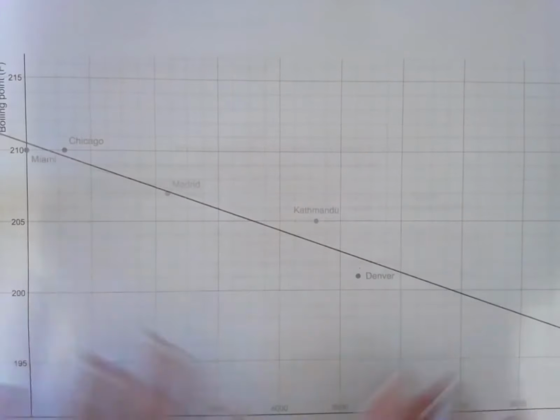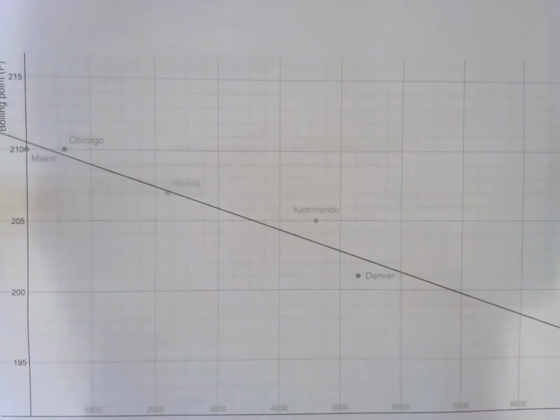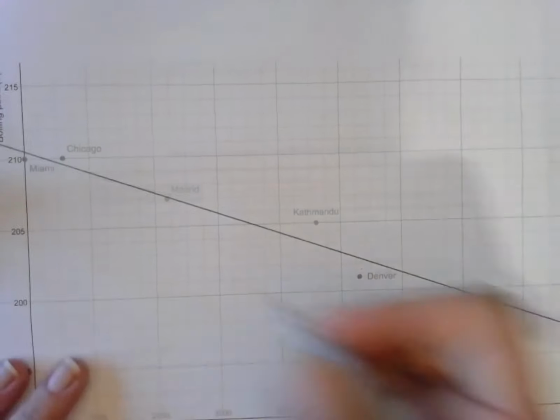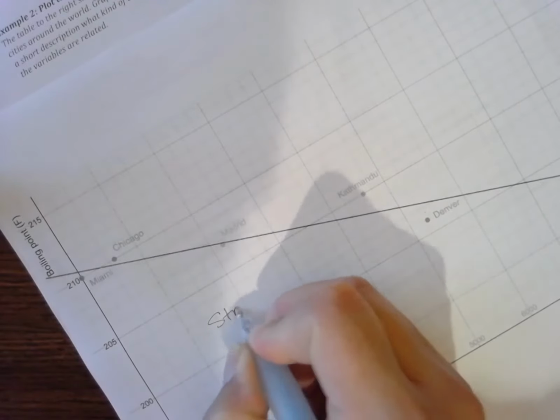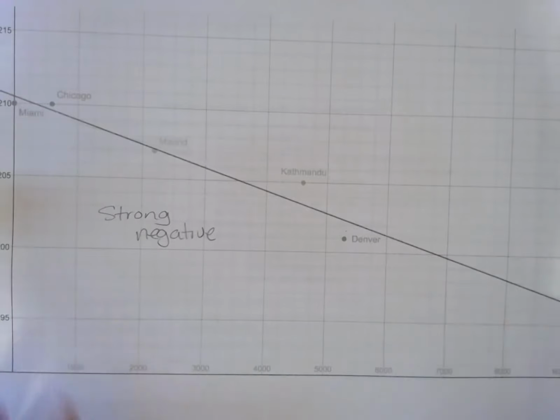This correlation can easily be described as a strong correlation. The points are close to the line. They're close together. And it's a negative correlation because it goes down as it goes across the graph. So this would be a strong negative correlation. And then just a statement describing what the variables are and what their relationship is to one another, what they're doing as they go across the graph.